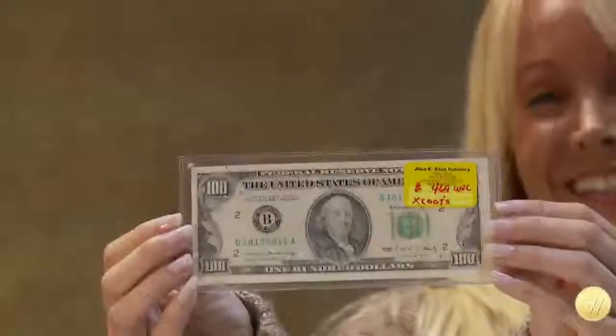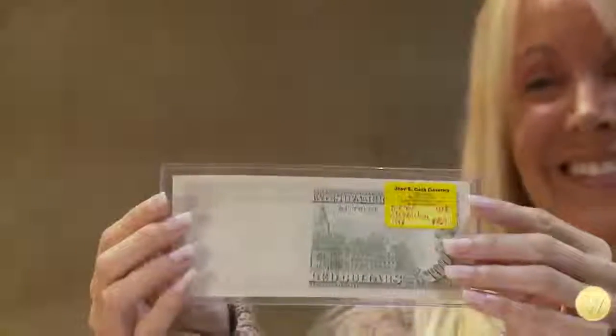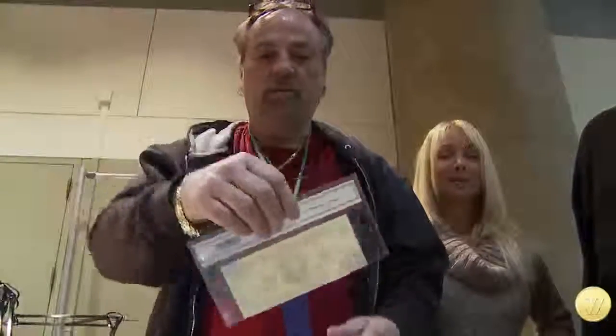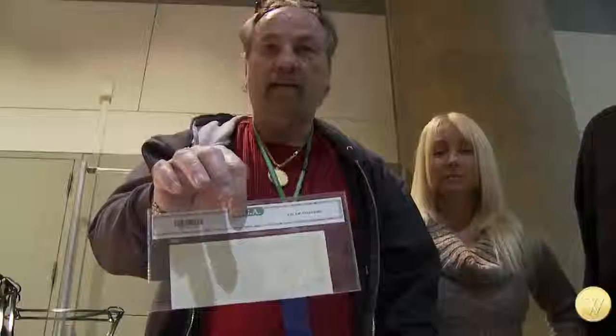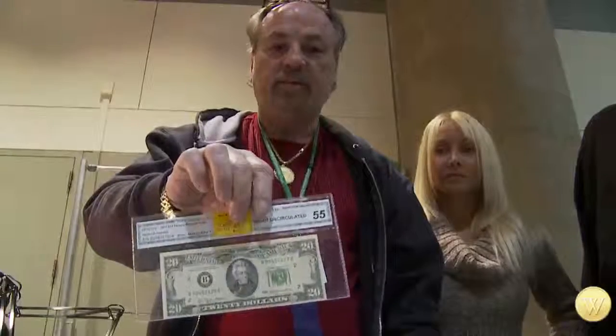Another example would be something like this. It would get through the process where the back didn't get printed. And another good example of error notes, which are real popular, is the whole back. It's called missing the first print, and you can see the front is actually still printed.